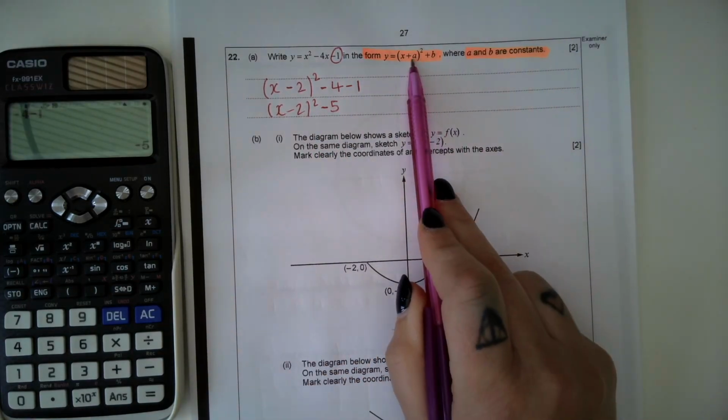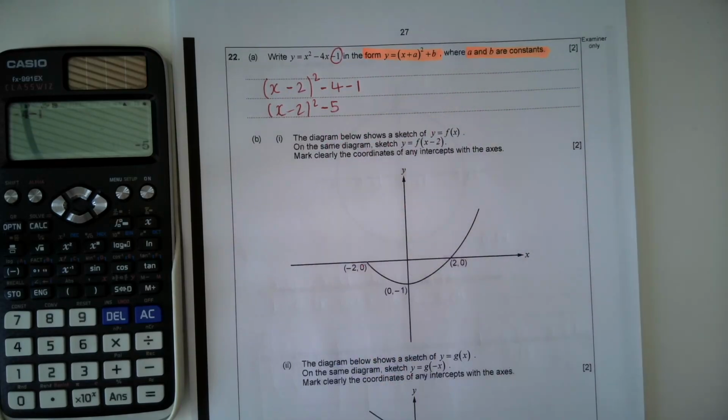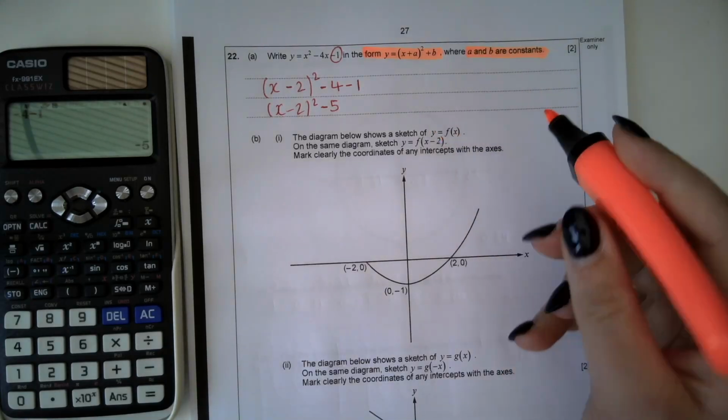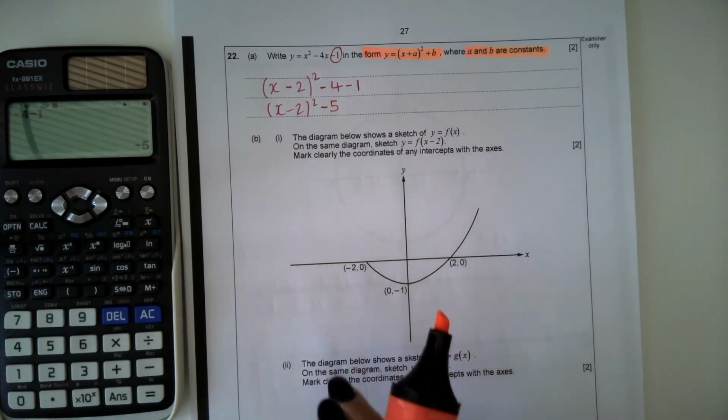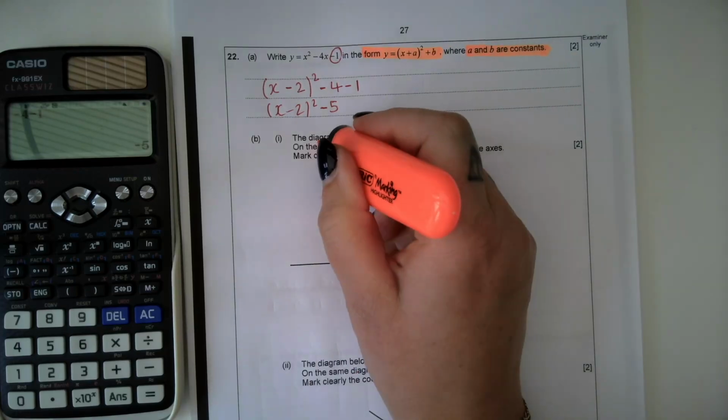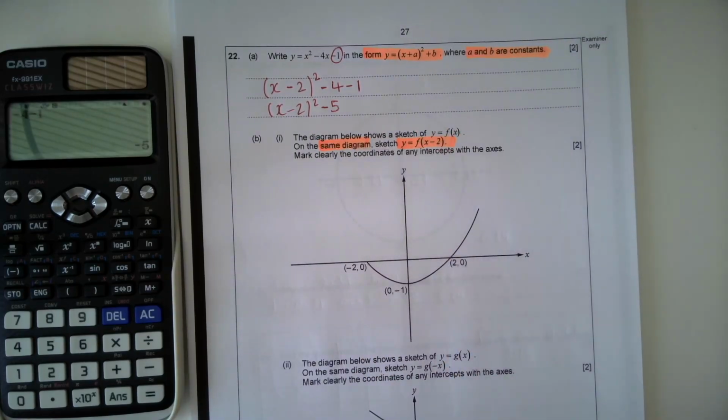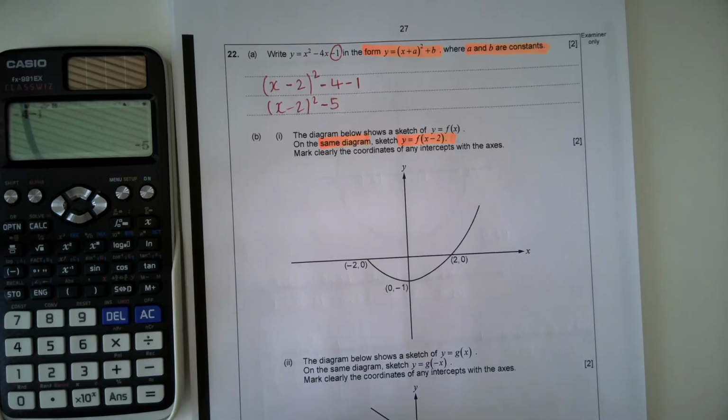A and B are both constants. Part B. The diagram below shows a sketch of y equals f of x. This is y equals f of x. On the same diagram, sketch y equals f of x subtract 2. Mark clearly any coordinates of any intercepts with the axes.